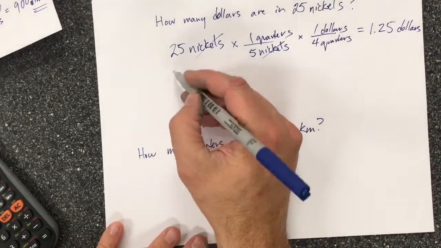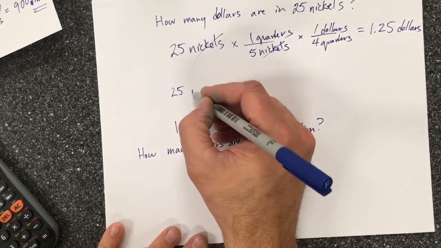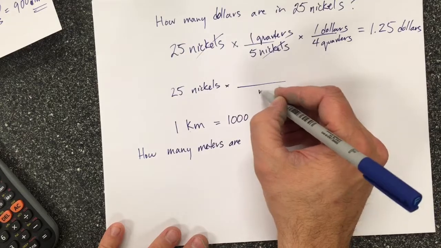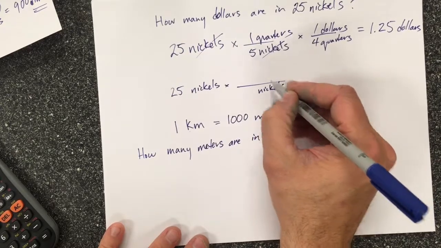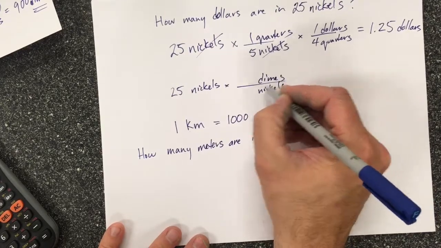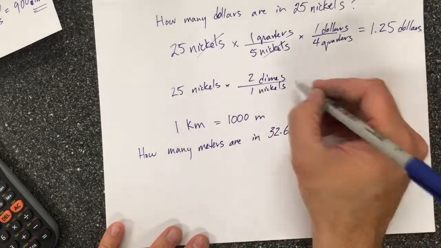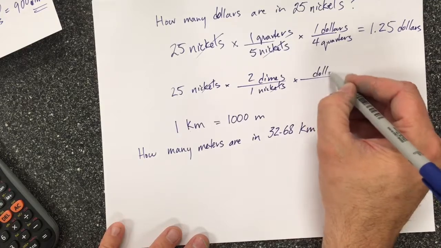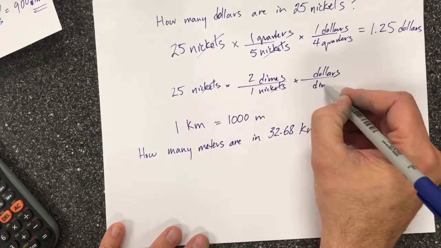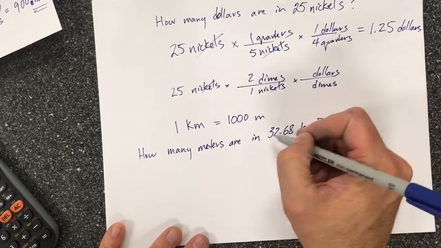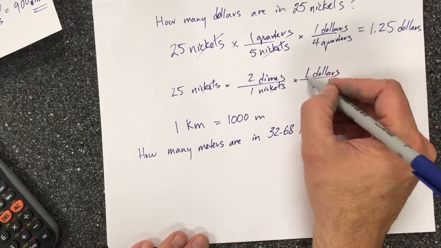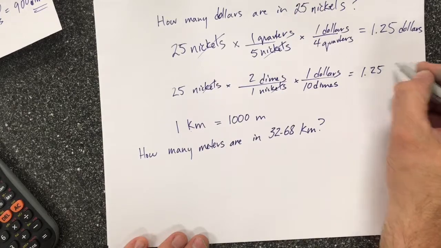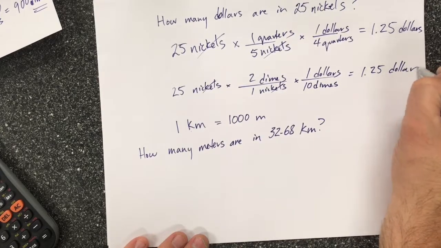Well, I could go a different way and get the same answer. With 25 nickels, this time I'm going to get rid of nickels and be left with dimes. So 1 nickel is 2 dimes. But I don't want dimes, I want dollars. Whatever I want to get rid of goes in the denominator. So $1 is 10 dimes. And I put that into my calculator, and I come out with the same answer.